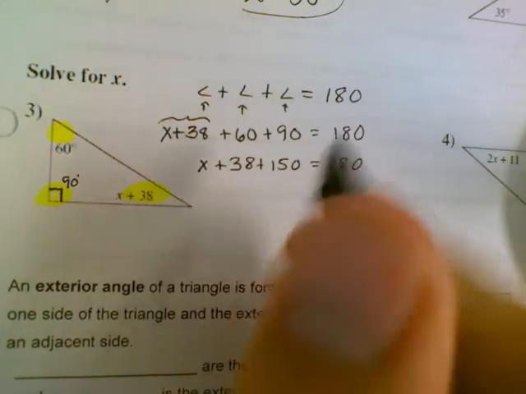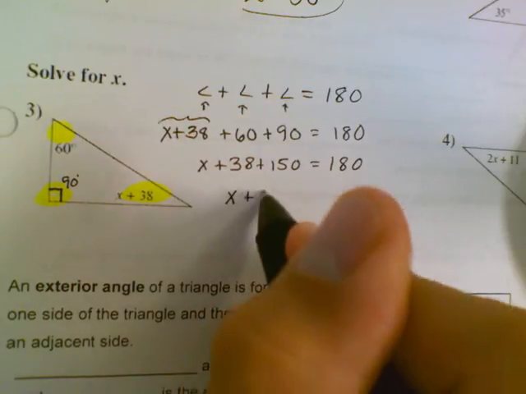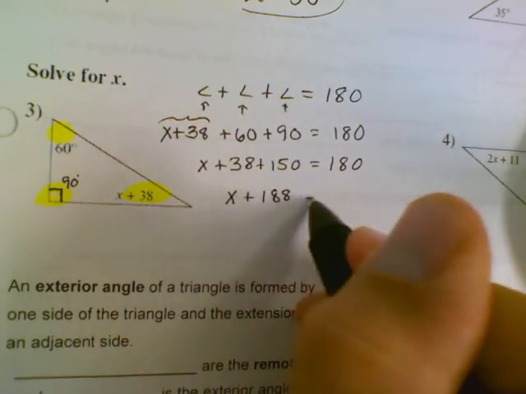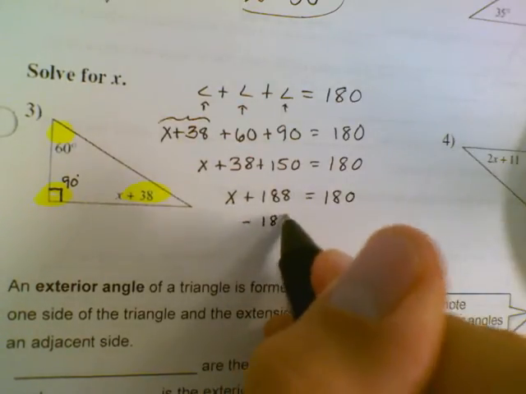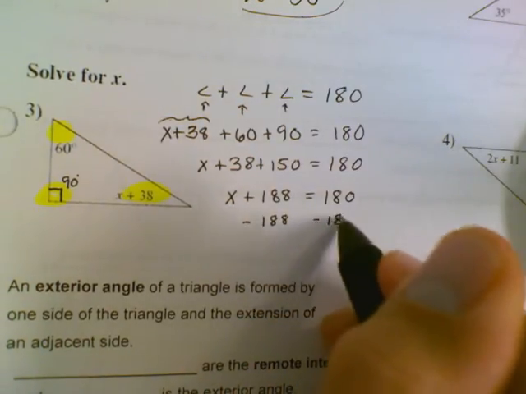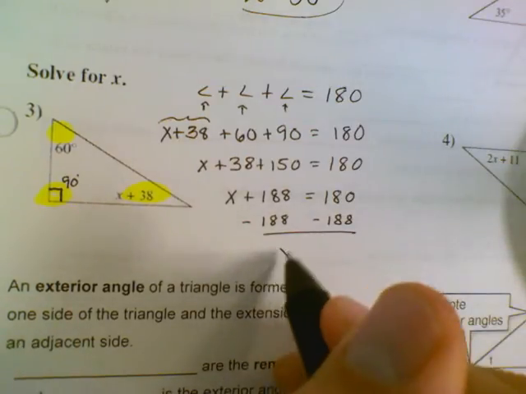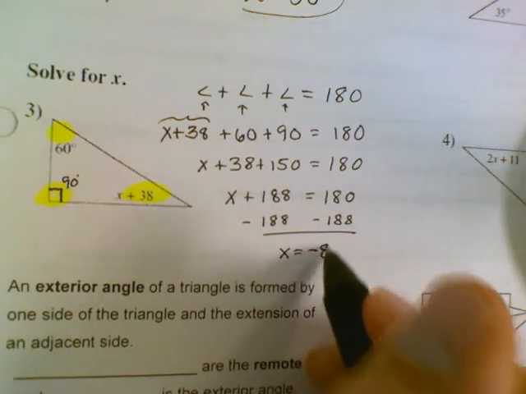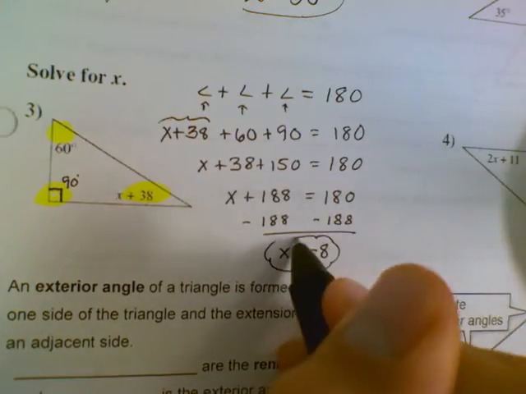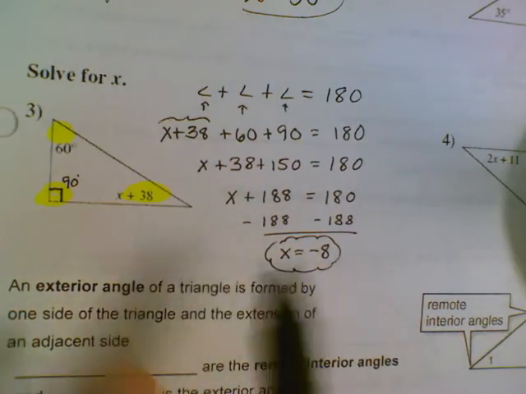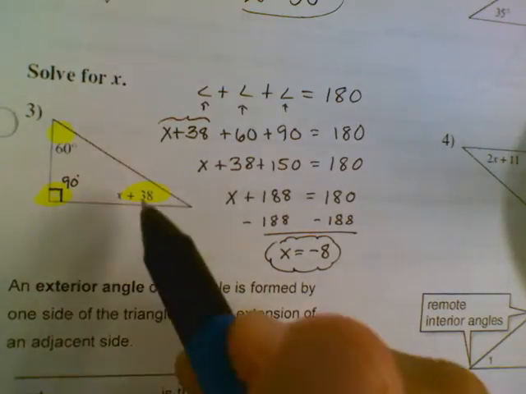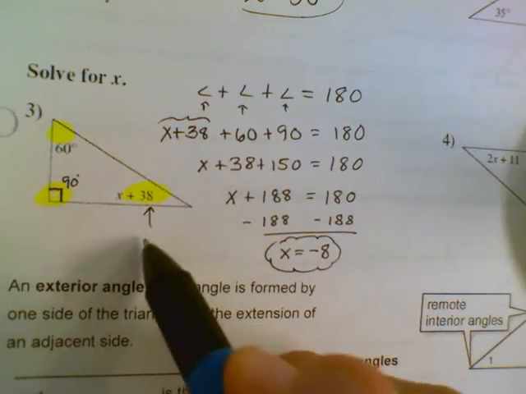$150 and 38 make 188. We'll subtract 188 from both sides and get that x equals -8. That might seem kind of strange to you because x equals a negative number. But basically what that is saying is that this angle over here is just 30 degrees.